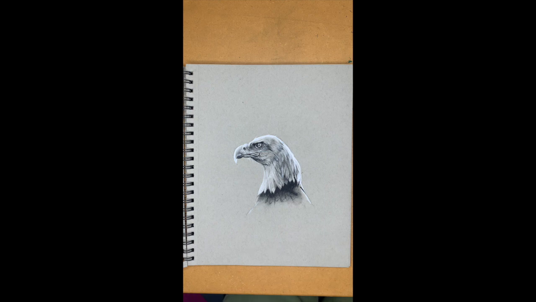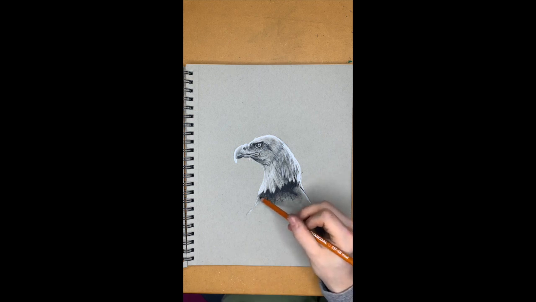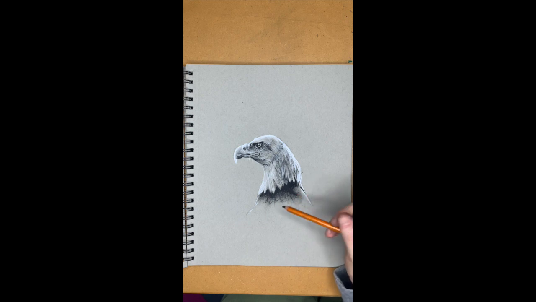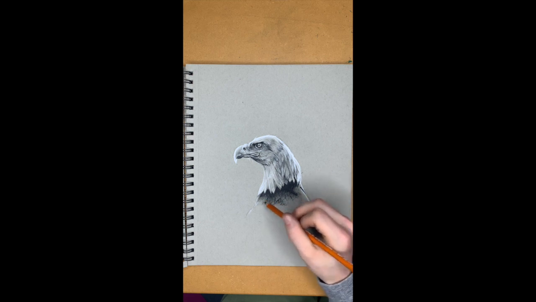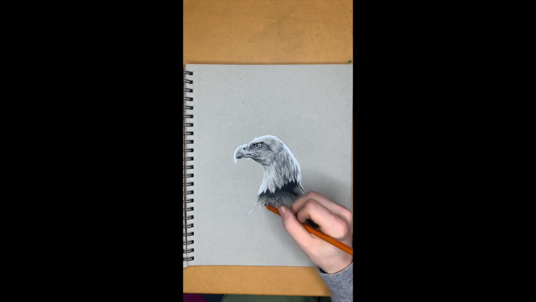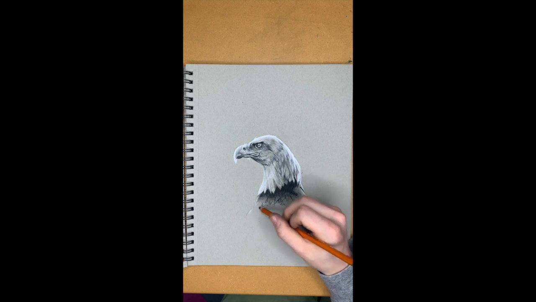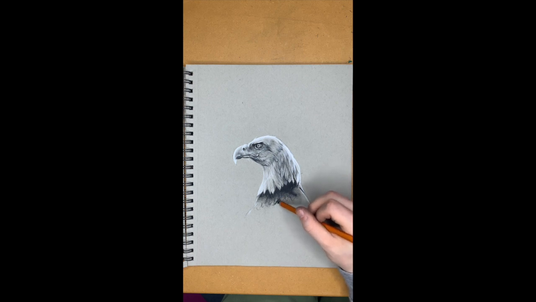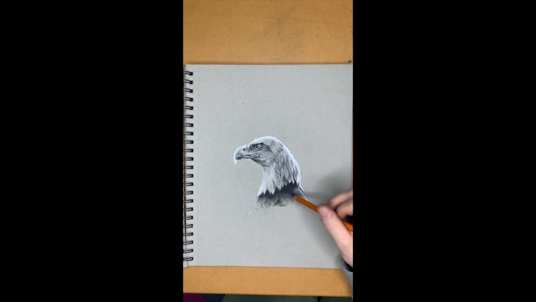Awesome. That's looking great. Now we could bring this down a little bit further if we wanted. Since we don't want that much detail, I would even do it pretty loose. Just maybe add in some of the shapes of those feathers, but not too much, because we just want it to be fading out.